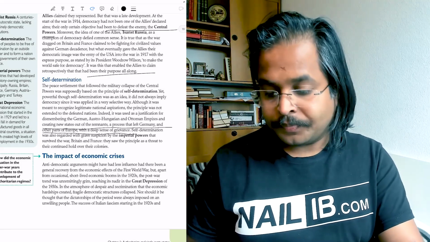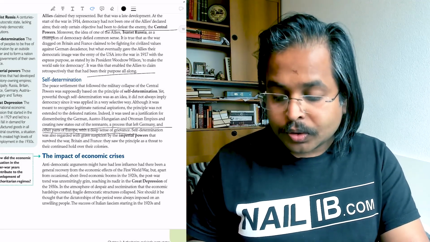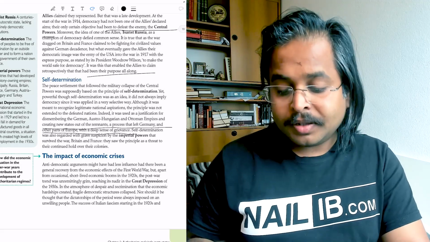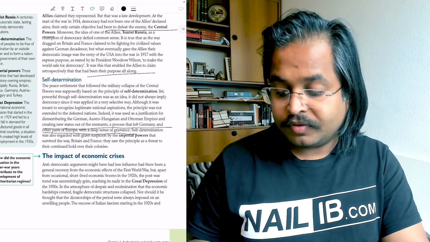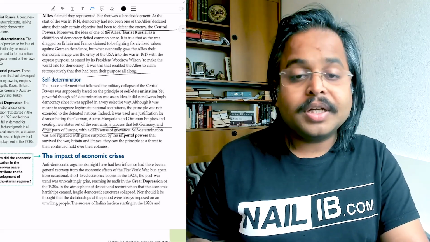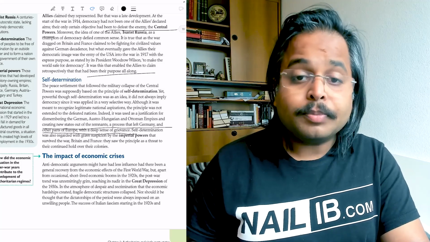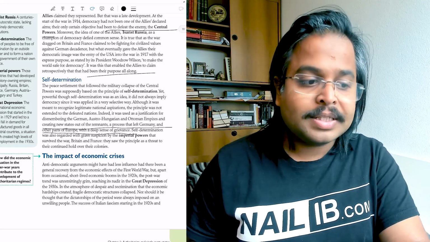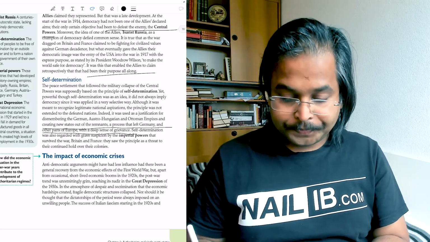Self-determination was also regarded with grave suspicion by imperial powers that had survived the war, such as Britain and France. They saw the principle as a threat to their continued hold over colonies, because at some point the colonies would find out this gap and would also start questioning it.